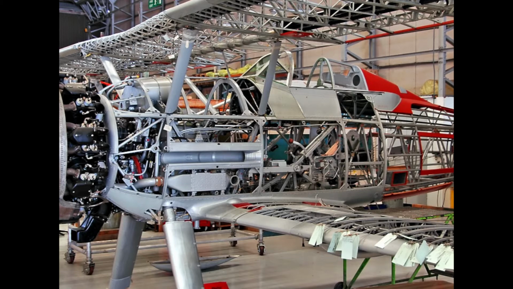Describe some of the tools used to check control surface travel. A universal protractor. Name three mechanical methods by which a flight control system may be actuated.